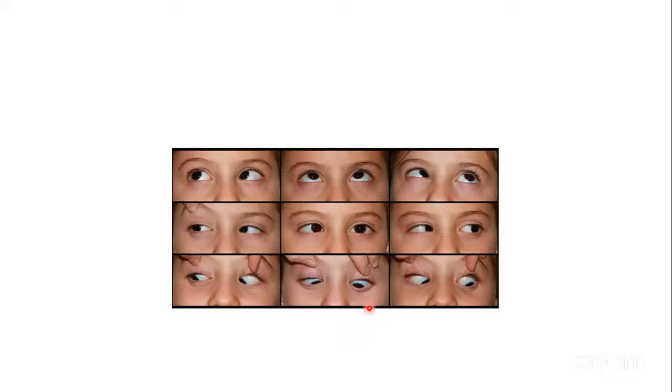Actually, there is no significant V pattern, maybe a small V pattern. So what's your diagnosis? Given the age, it seems to be a young age, it's maybe accommodative esotropia.